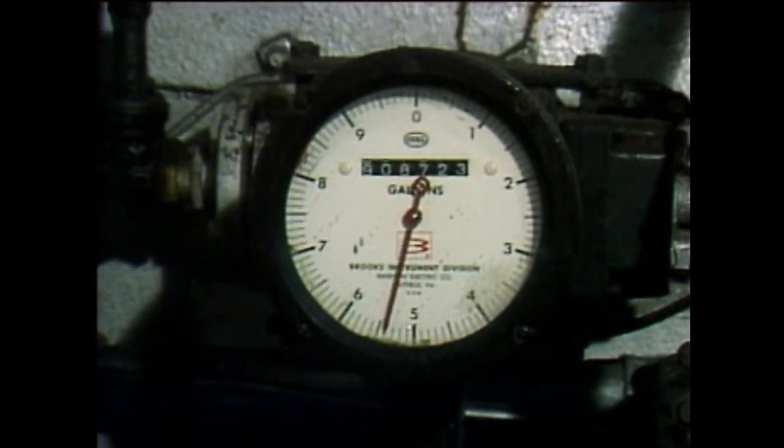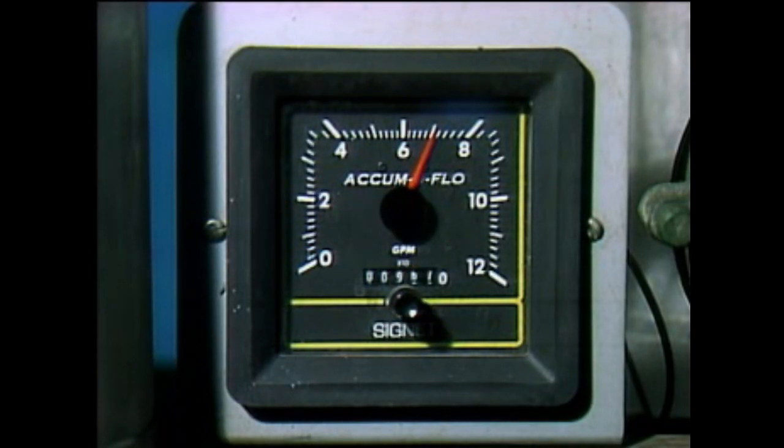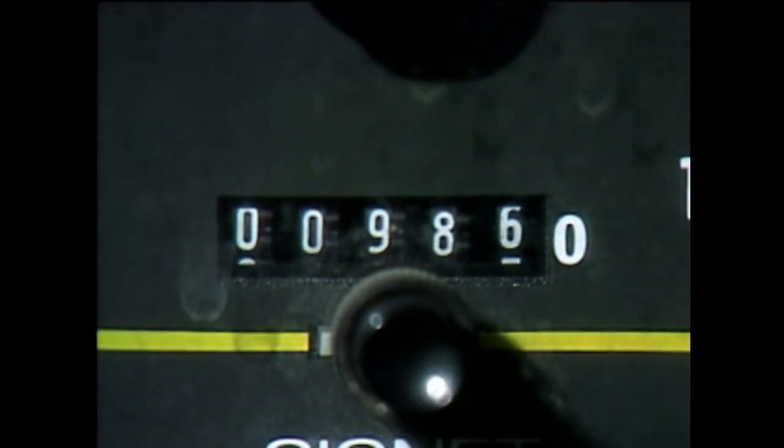For example, this particular meter measures total flow. This meter measures both flow rate and total flow. It measures the flow rate in gallons per minute, and it has a counter mechanism that keeps track of the total flow in gallons. Many kinds of flow meters measure flow by physically separating the fluid into specific quantities that can be counted and passed on.